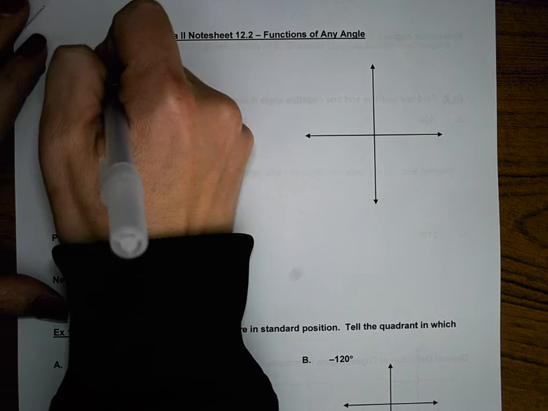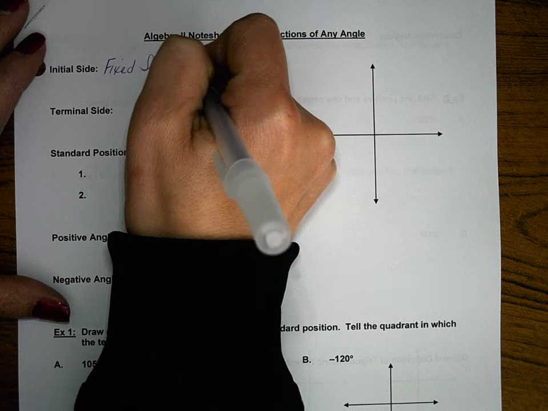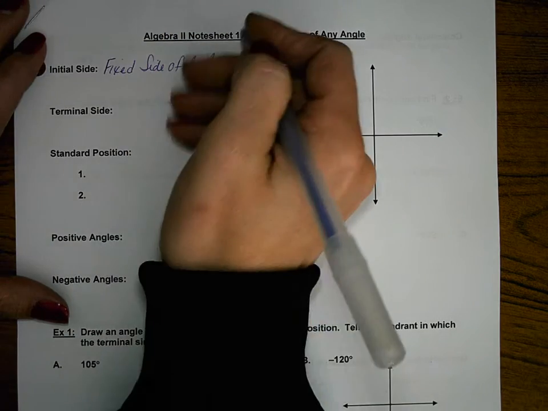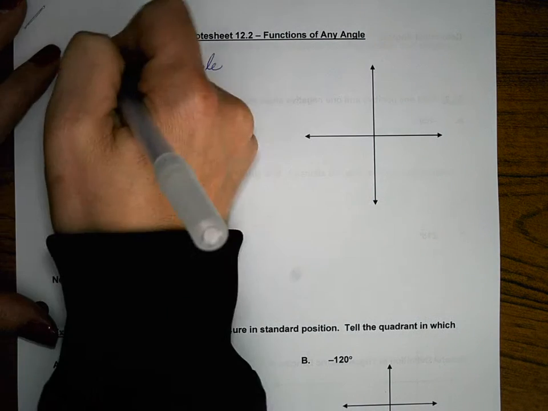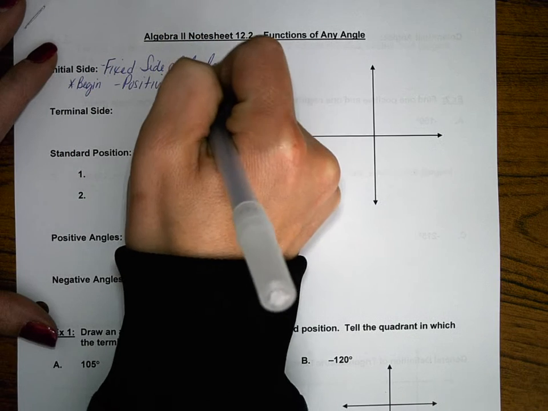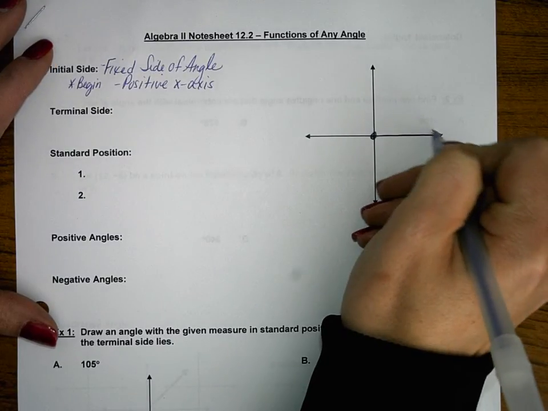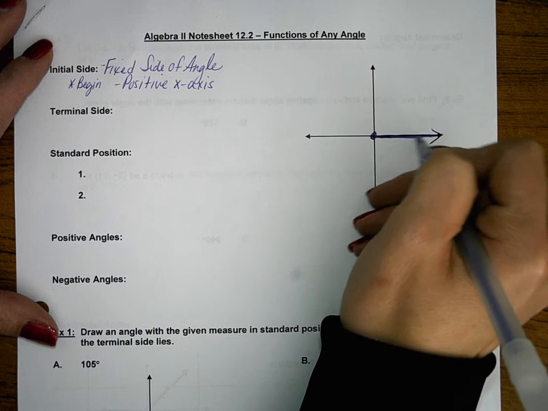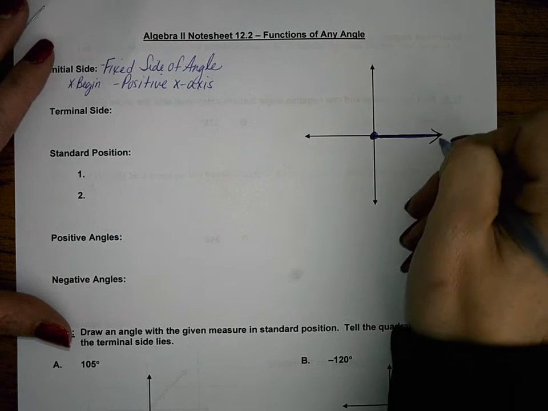The initial side is the fixed side of the angle. It is where we are going to begin. It is always the positive x-axis. So from 0, 0 to the right is our initial side. It's the ray that we start at. The positive x-axis. This is our initial side.